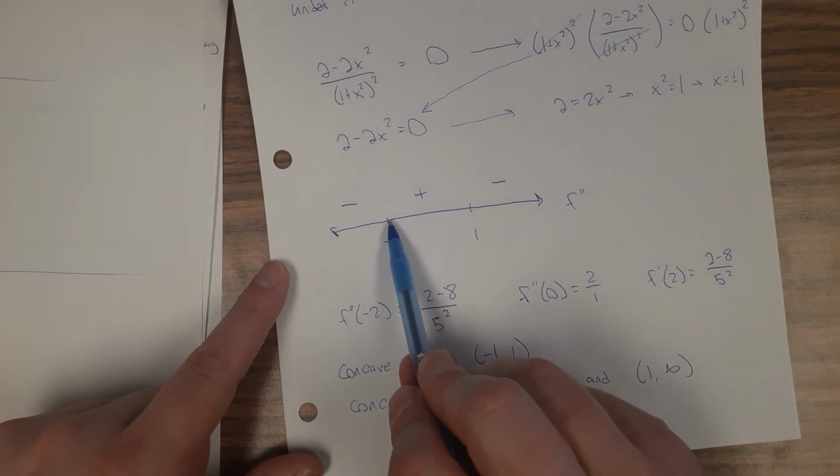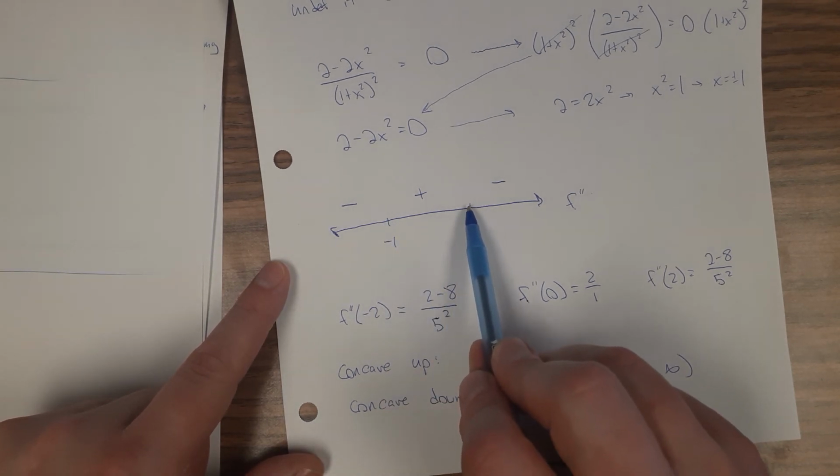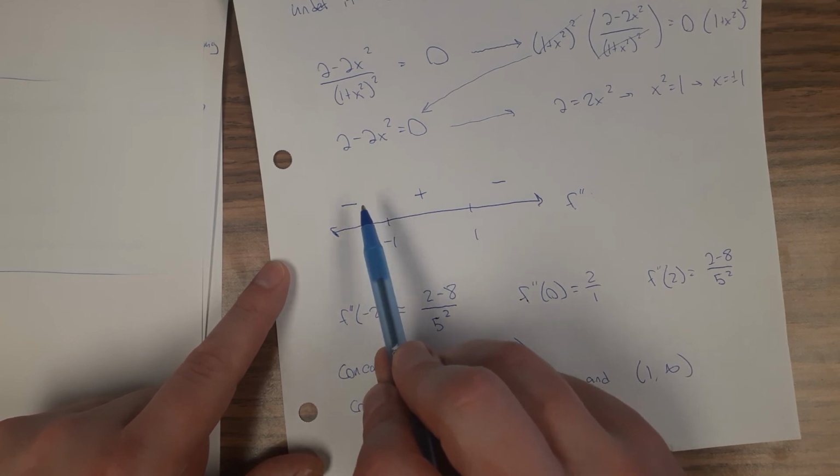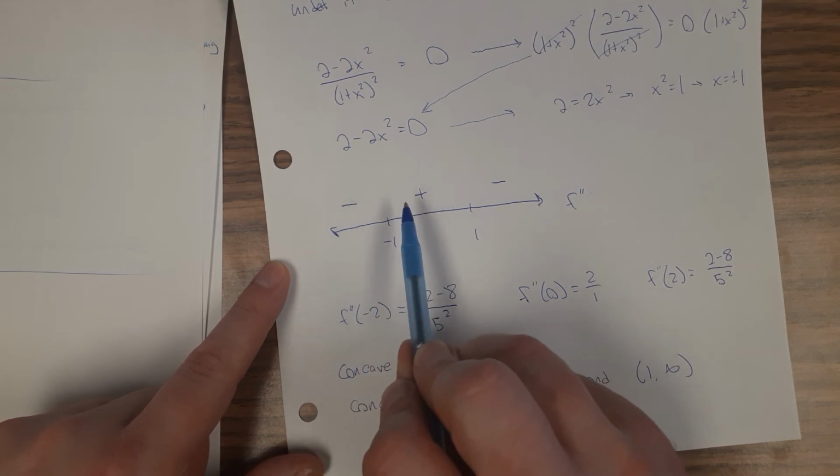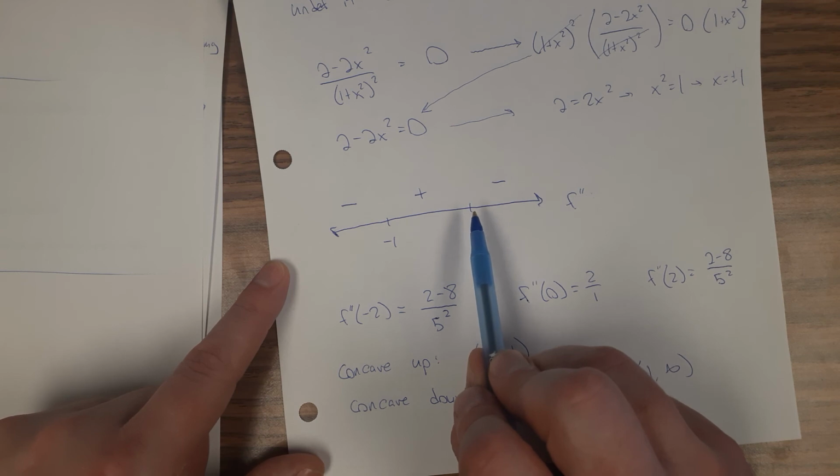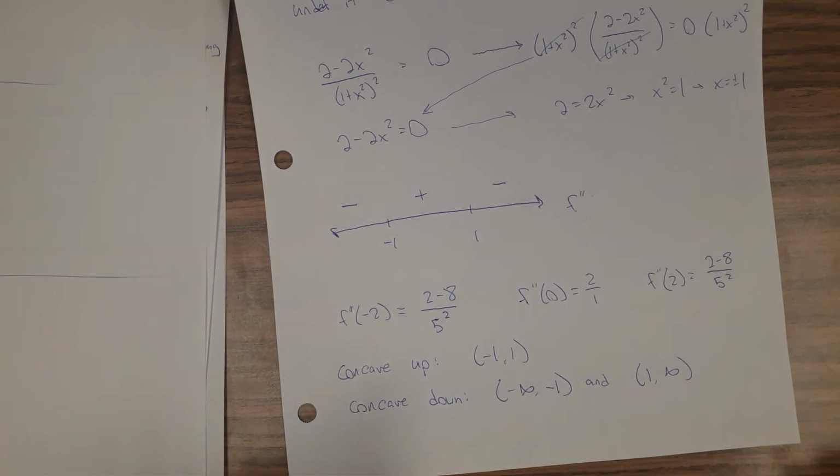Inflection point, inflection point, because this is an inflection point because I have opposite signs on both sides, and same reason here. For an inflection point, it doesn't matter if it's a minus on the left and a plus on the right, or if it's the other way around. We call them all inflection points.